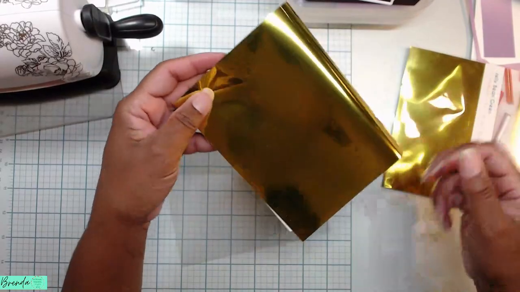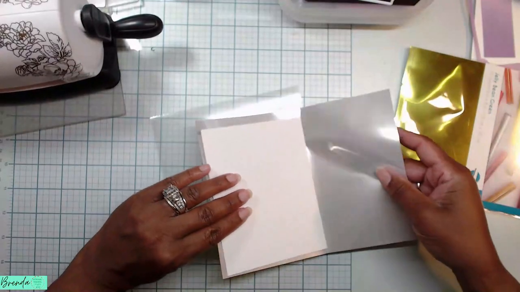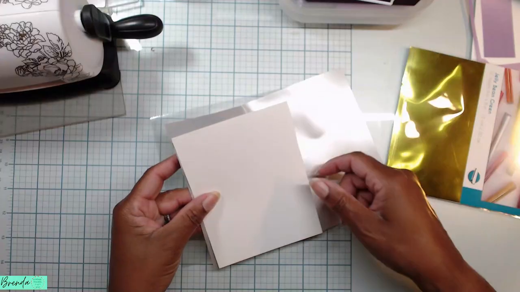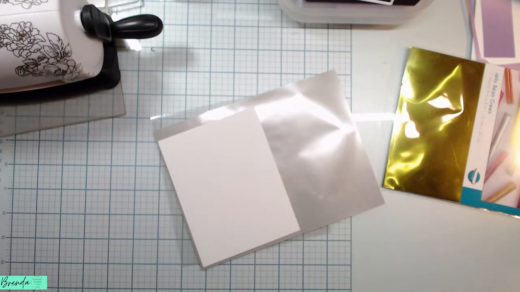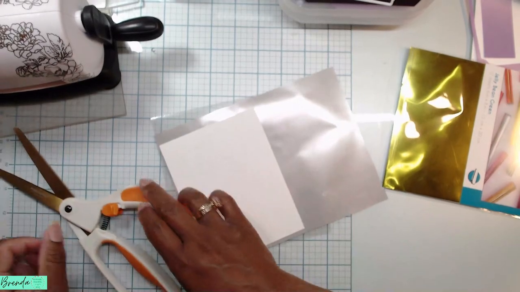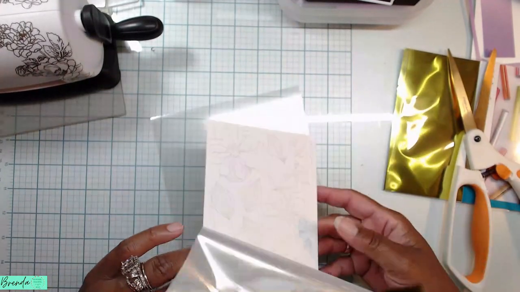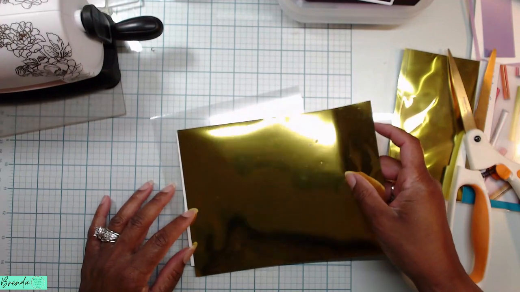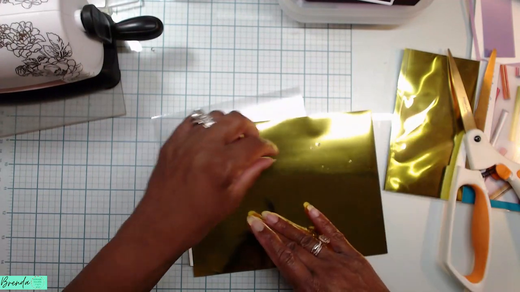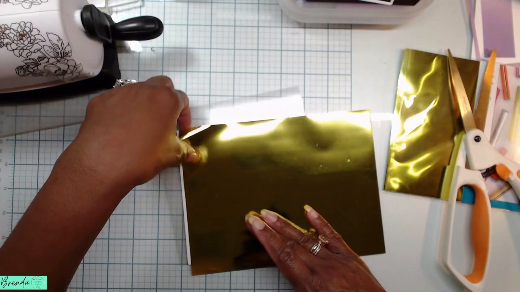So I'm going to polyglaze the whole thing first. So I'm just going to use my scissors to cut this bad boy up. That popped open. If you measure it right, you should be able to get 2 out of this one sheet. Oh, there's something on there.